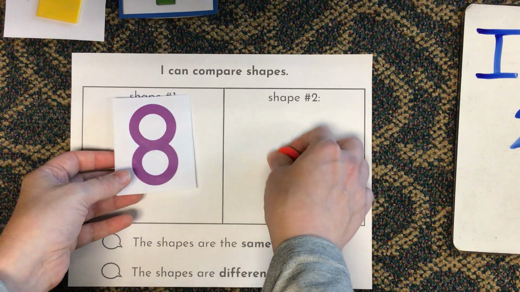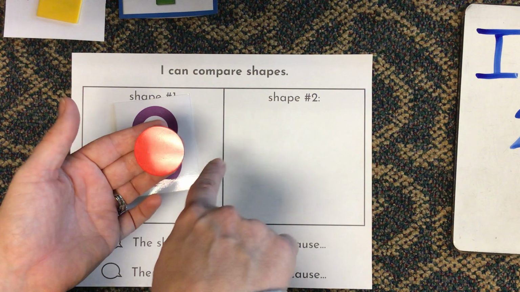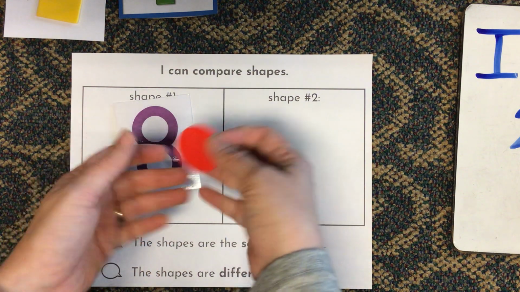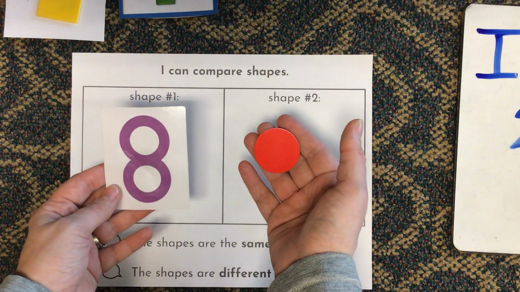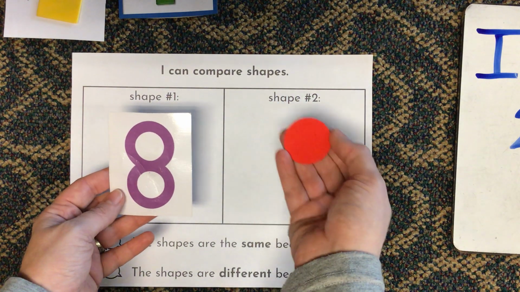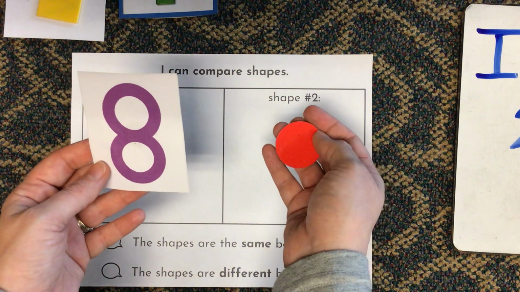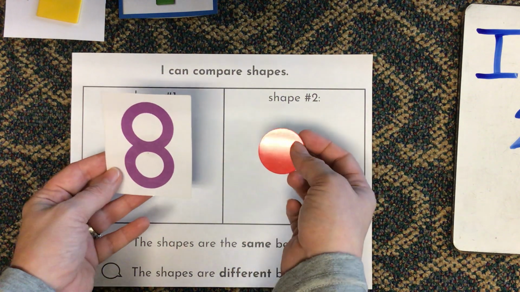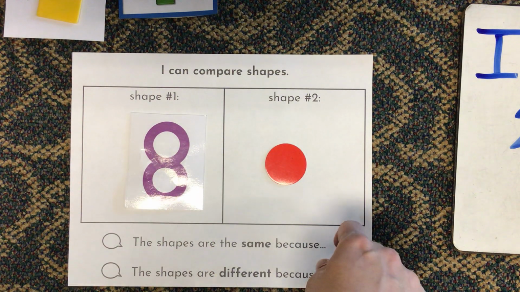But if we look over here at the circle, it doesn't have any flat sides and it doesn't have any corners. So we can't compare those. These are 2 completely different shapes, aren't they? This one's round and this one's not. They're not the same color. They're not the same size. I would say these 2 shapes are completely different.